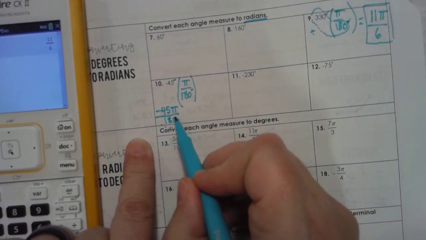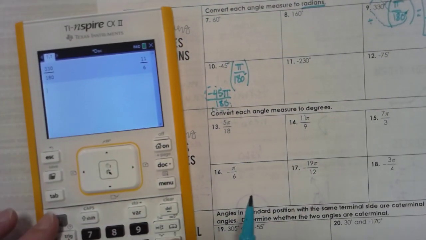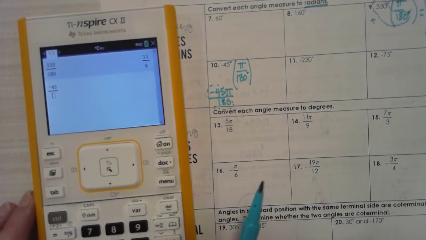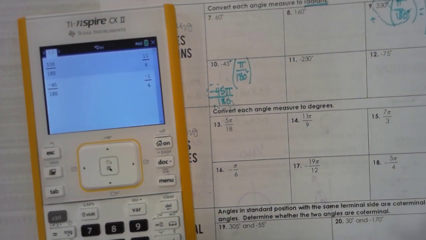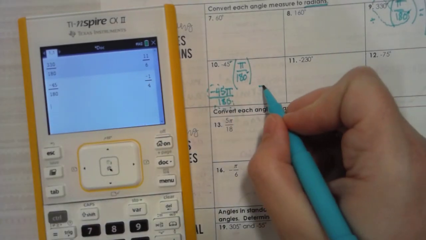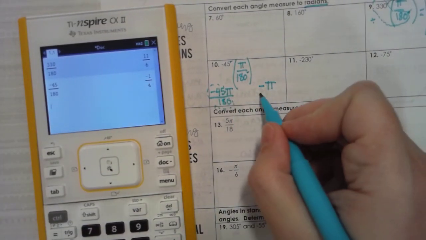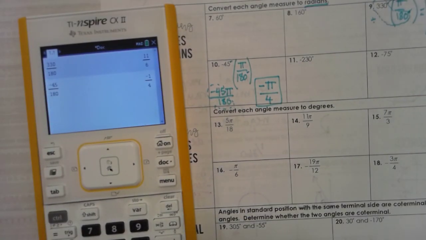Well, we just need to reduce this if possible. So that's the part that's going to go into my calculator. Negative 45 over 180 changes to negative 1/4. And I got to make sure the pi goes there with that 1. So that's going to be negative pi, or negative 1 pi divided by 4. You okay with that?